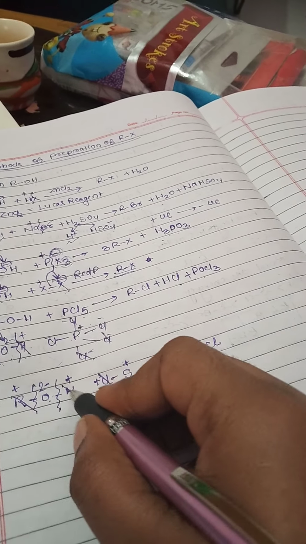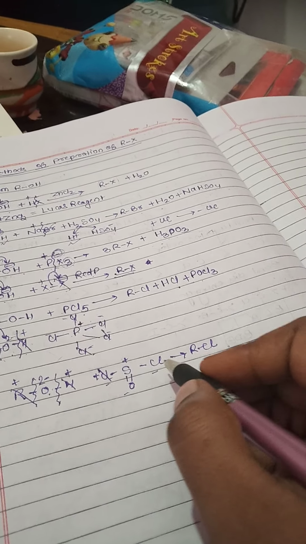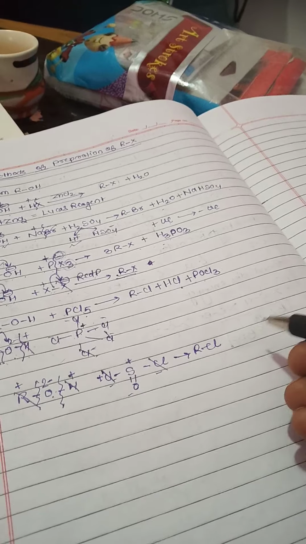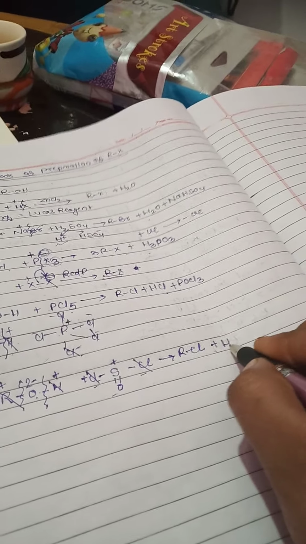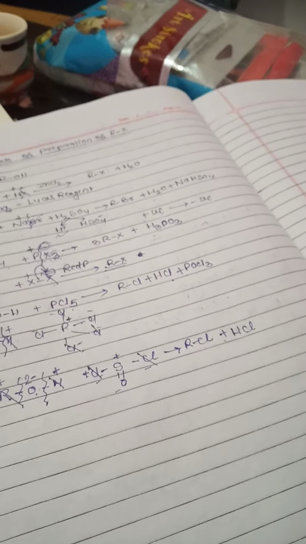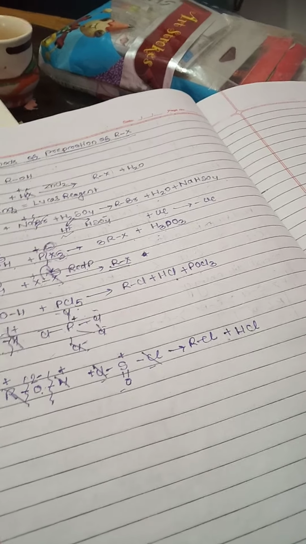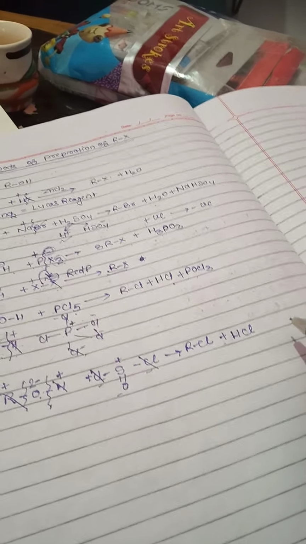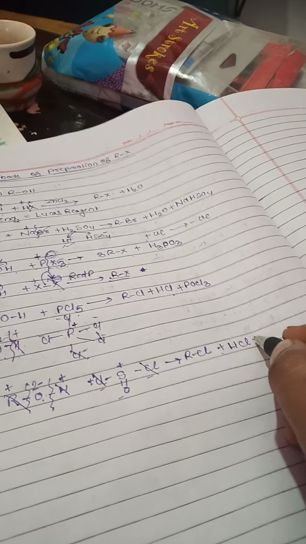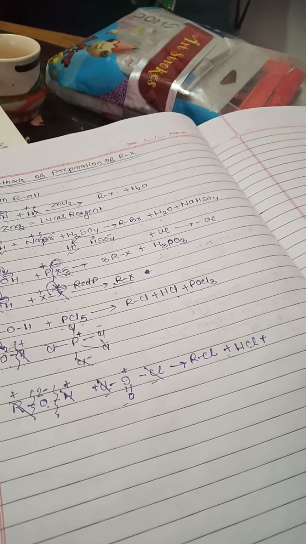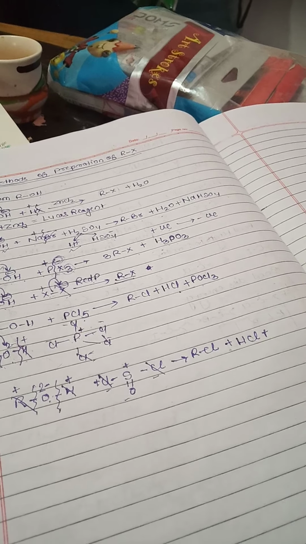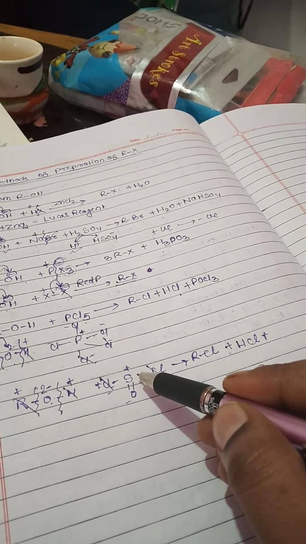Now my H plus has a tendency to attract the negative ion, as it acquires the positive charge. H plus plus Cl minus, I am going to get what? HCl. And next what I have to do is write the leftover component. Always remember that before writing the component, I have to write the electropositive component in the front portion, and the electronegative one will come at the back. Okay, what are the left behind components?